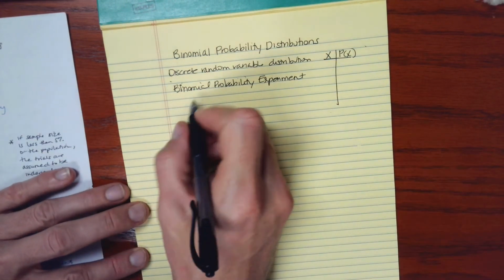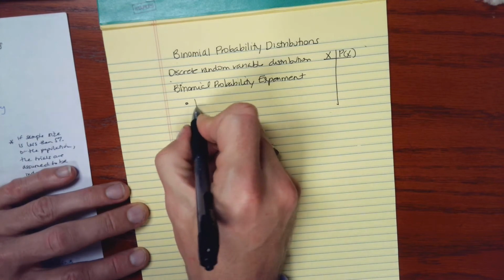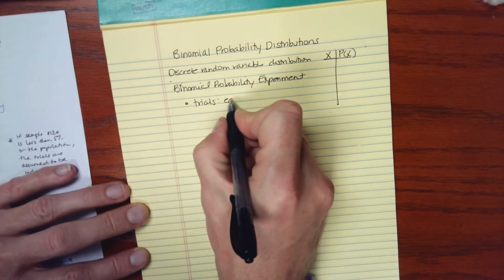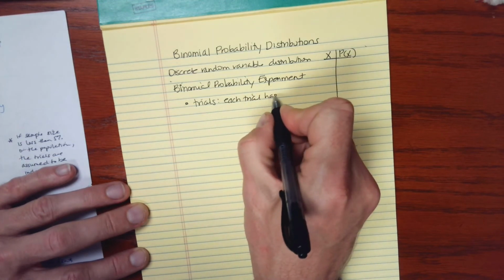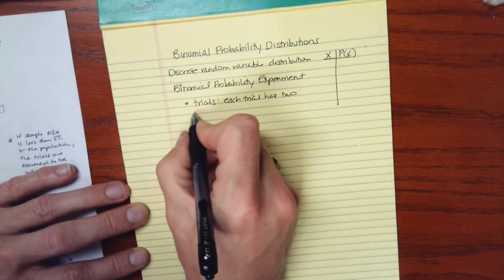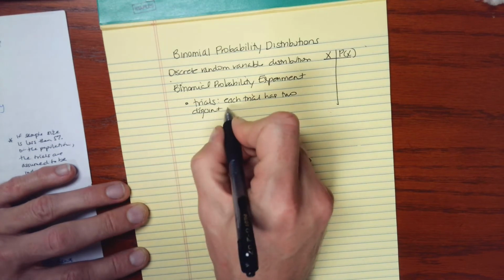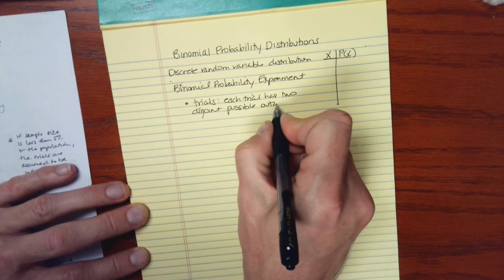So first of all, a binomial probability experiment is made up of trials. And each trial has two disjoint possible outcomes.